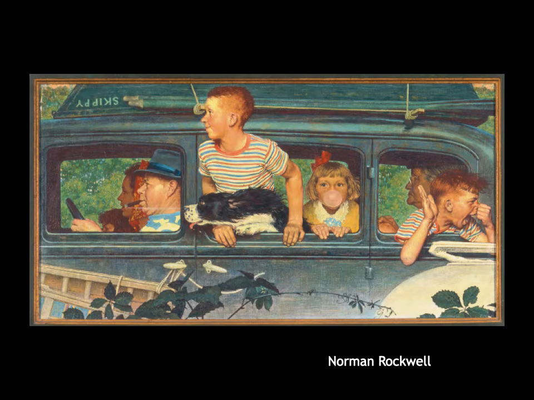Norman Rockwell is another well-known artist who has very detailed processes that he would work with before creating a work of art. He's known for his very detailed paintings and drawings that often were featured on the covers of Life magazines. And they're also sort of seen as classic Americana.